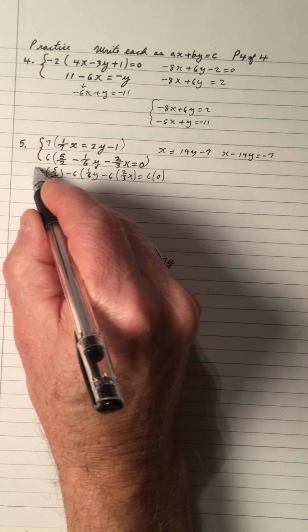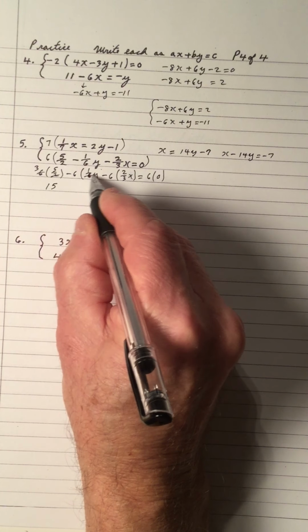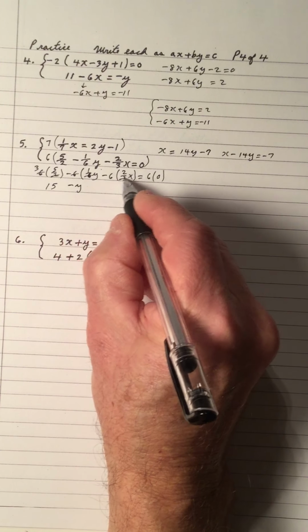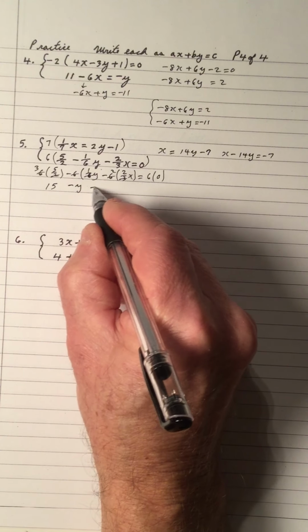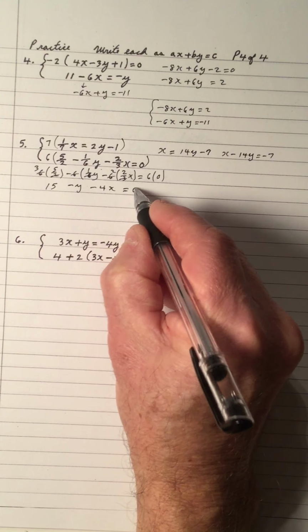So 2 divided into 6 goes 3. 3 times 5 is 15. 6 into 6 goes 1. That gives me negative y. 3 into 6 goes 2. Negative 4x. And 6 times 0 is 0.